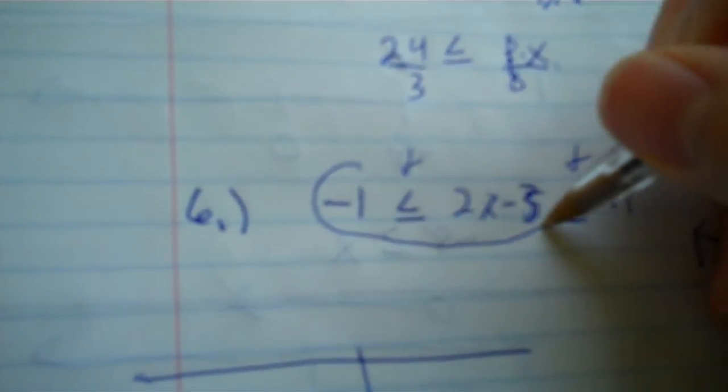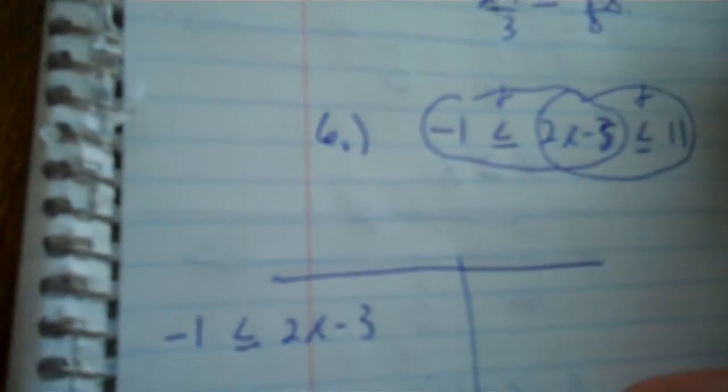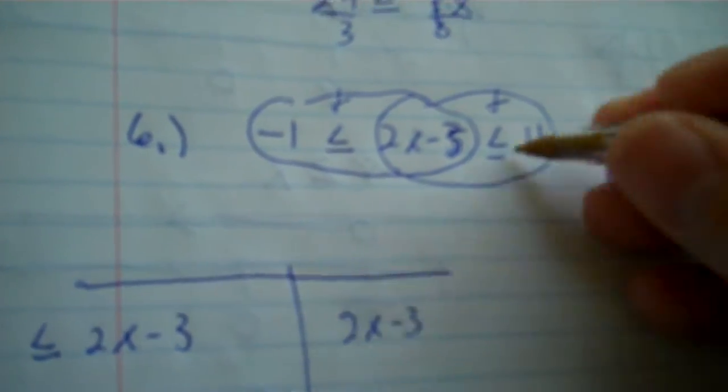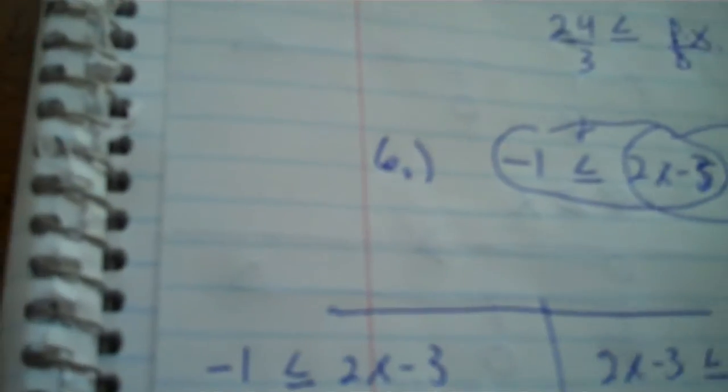And when we have two symbols together like this, we make our overlapping circles. So on one side I put negative 1 less than or equal to 2x minus 3. The other side I put my 2x minus 3, and then that symbol, and then 11. So you're solving two inequalities this time as opposed to one.